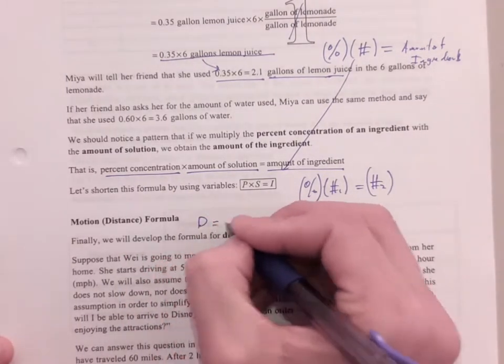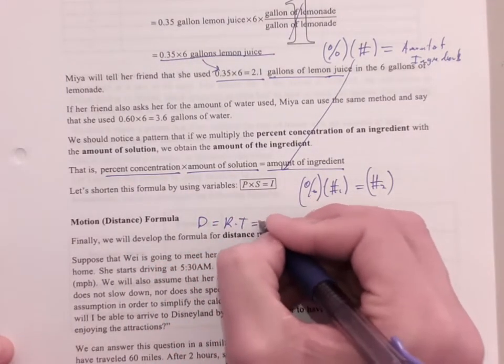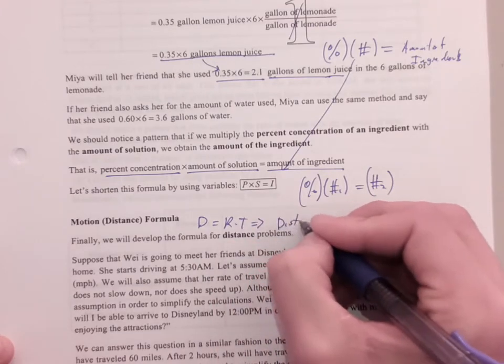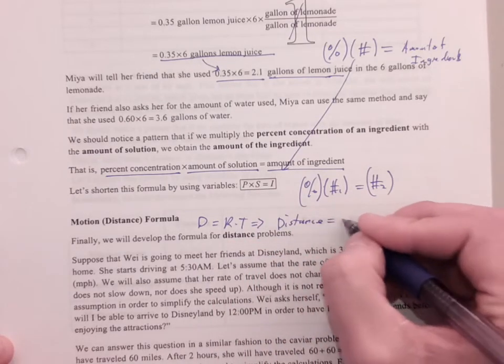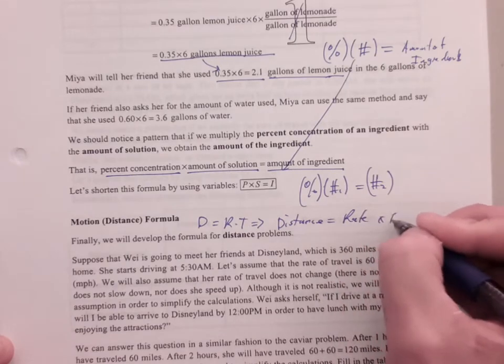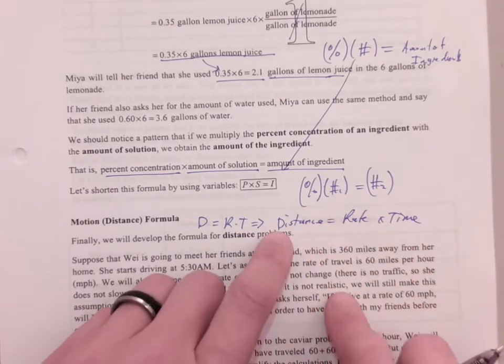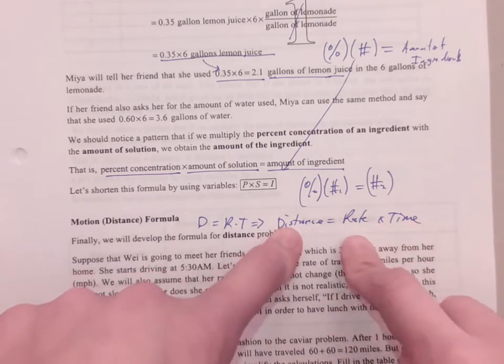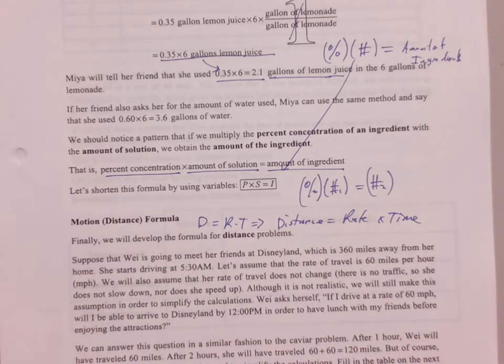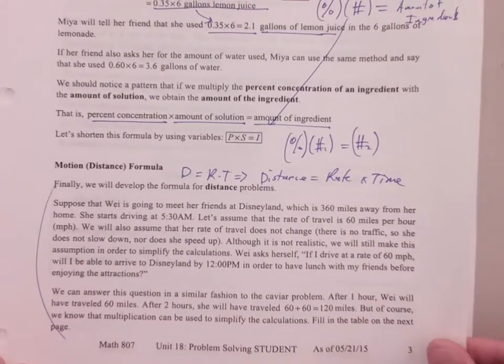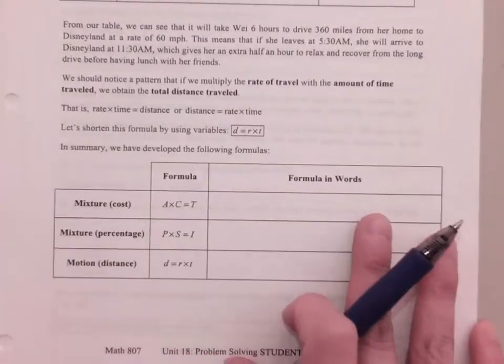We have d equals rt, that is, distance is equal to rate times the time. So if you give me a rate and a time, I can give you a distance. Vice versa, if you give me a distance and time, I can solve to find the rate. Okay. In this example, it talks about that here. I'm not going to go over it though. You should read this one over though.